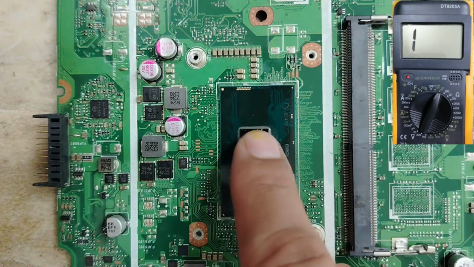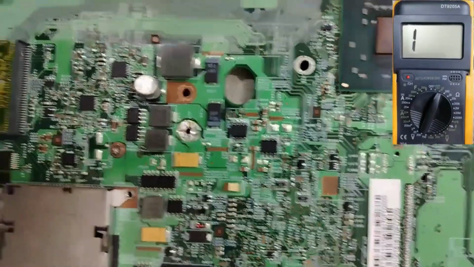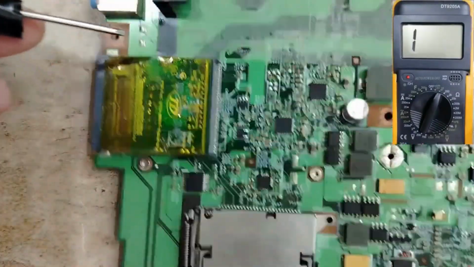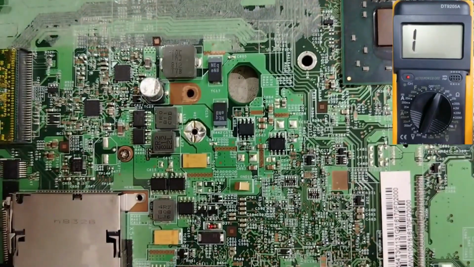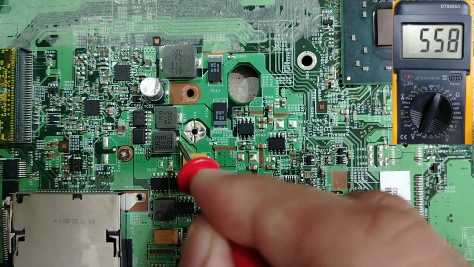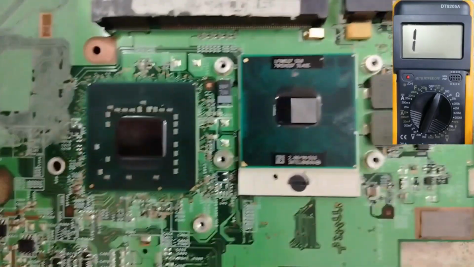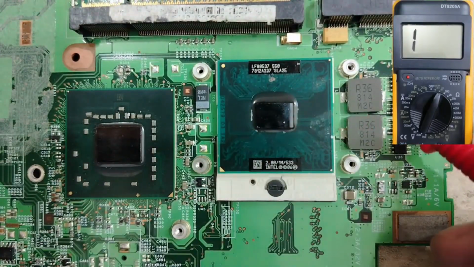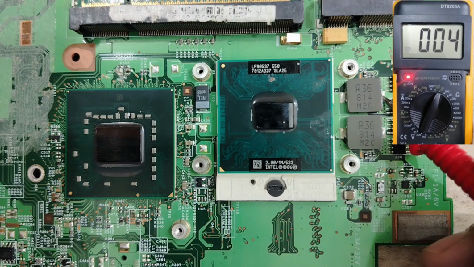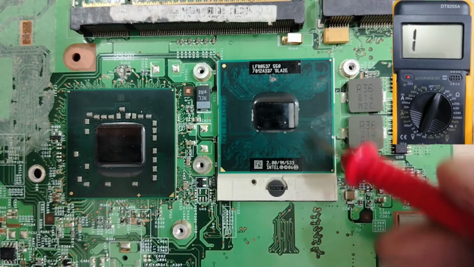But because the CPU here is integrated with the motherboard, I will use another motherboard to show you this trick. So here we have another motherboard. Do you see, guys, the same working principle? If I put the black probe here in the ground, okay, and I check this inductor, do you see? Always, and check this inductor, do you see? Always we get a high reading in the multimeter. Okay, but if we go to the CPU circuit, do you see? We get a lower reading. Okay, this is not a short. I will prove to you why.